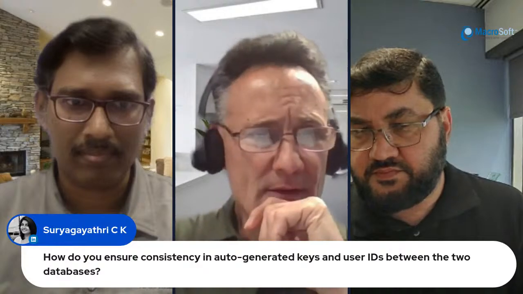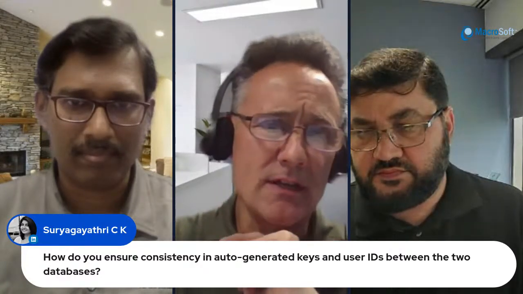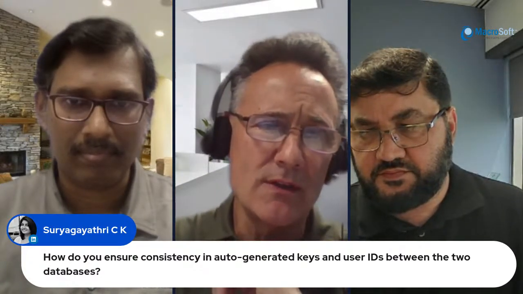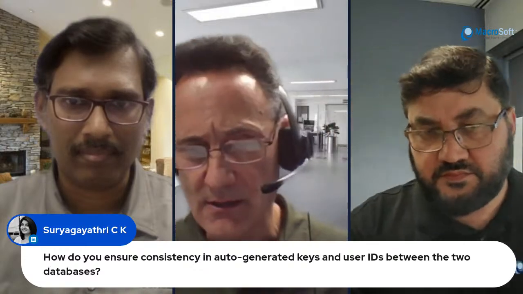Thank you for that. How do you ensure consistency in auto-generated keys and user IDs between the two databases? Maybe Nelly can take that one.